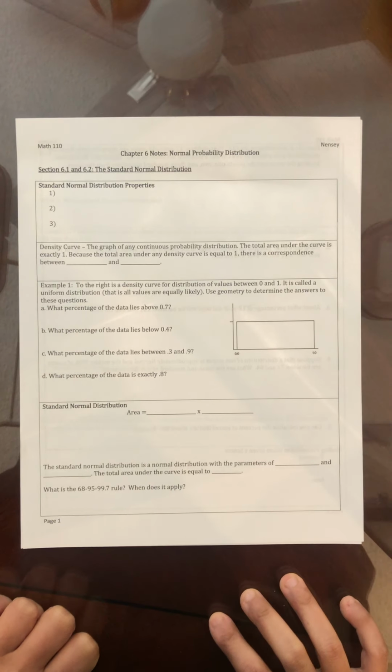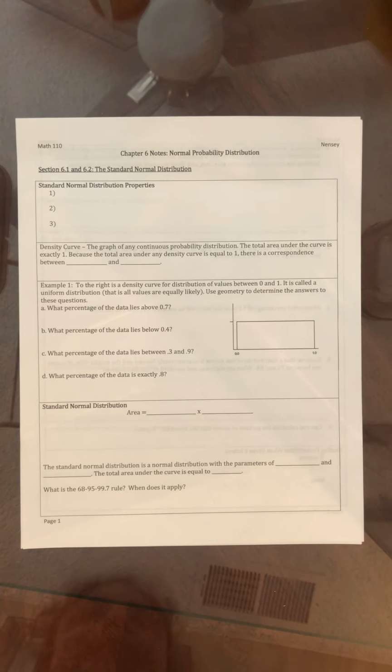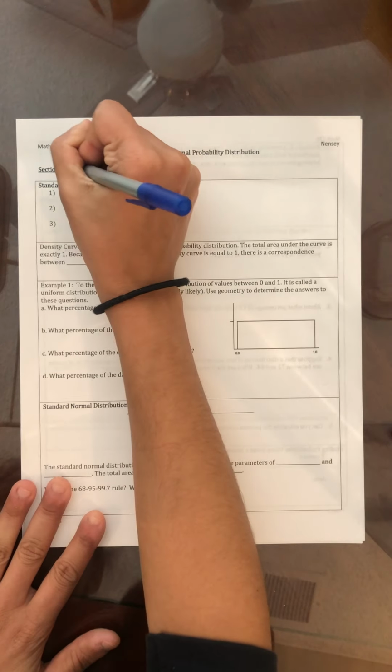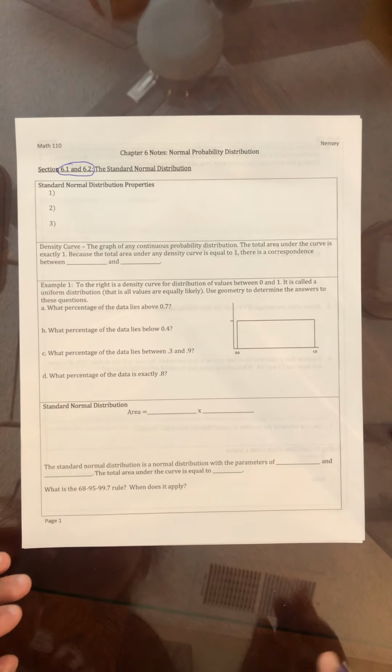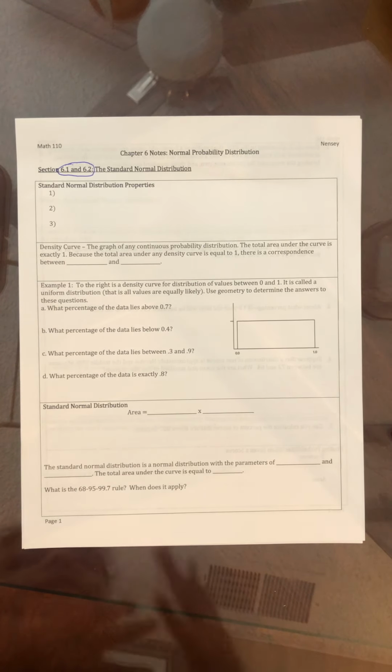Hi guys, we're gonna go over chapter 6, which is the normal probability distribution. It's kind of like the normal curve and the binomial curve all together in one. And so I made section 6.1 and 6.2 together just because they go together really well.